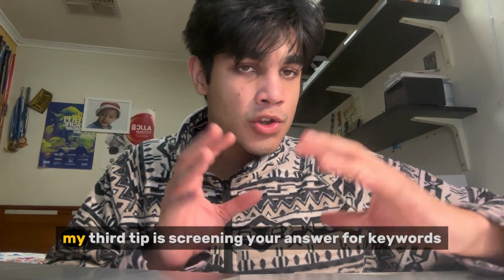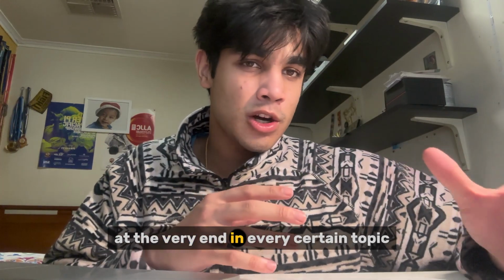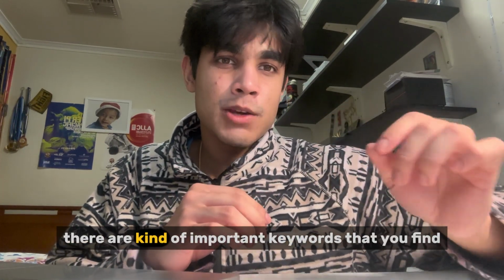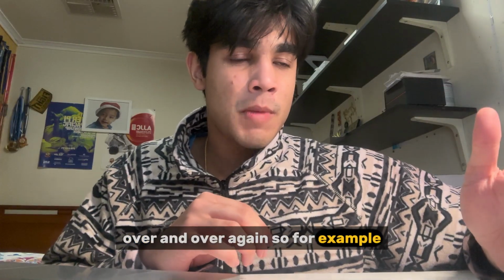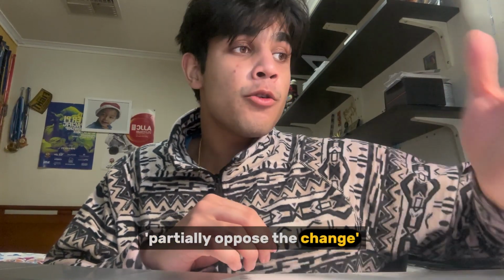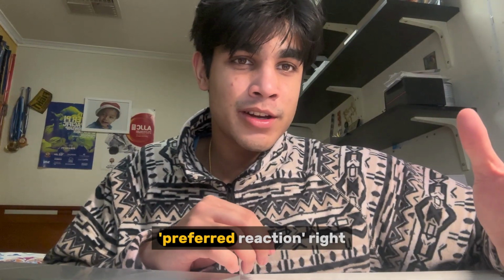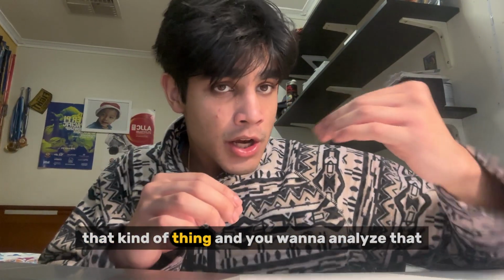My third tip is screening your answer for keywords at the very end. In every certain topic, there are kind of important keywords that you find over and over again. So for example, for equilibrium, you might be thinking about Le Chatelier's principle, partially oppose the change, net forward reaction, preferred reaction, right? Shifting to the right, shifting to the left, that kind of thing. And you want to internalize that.